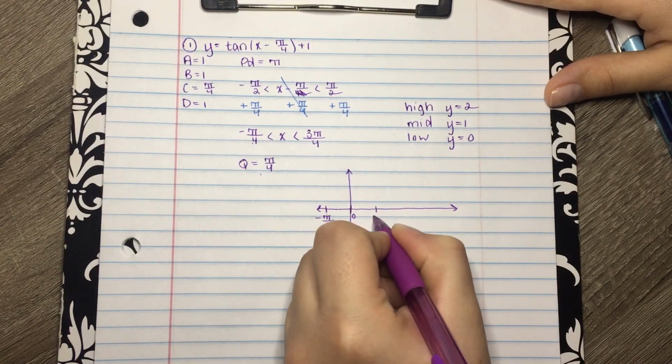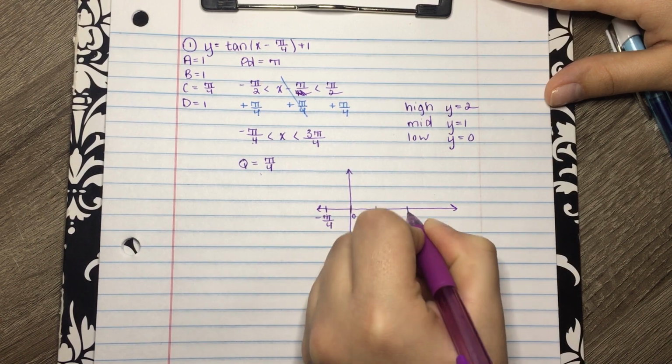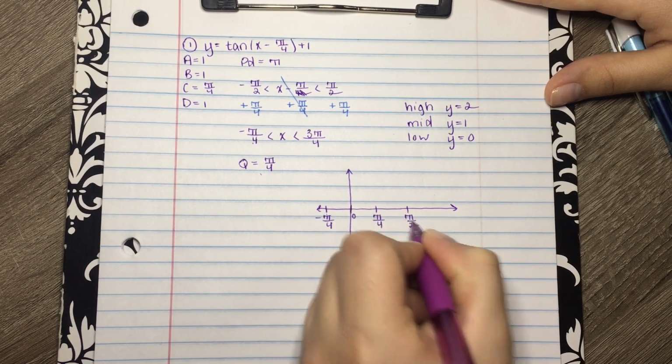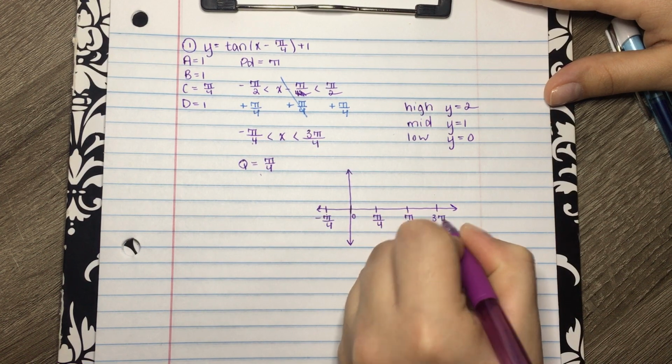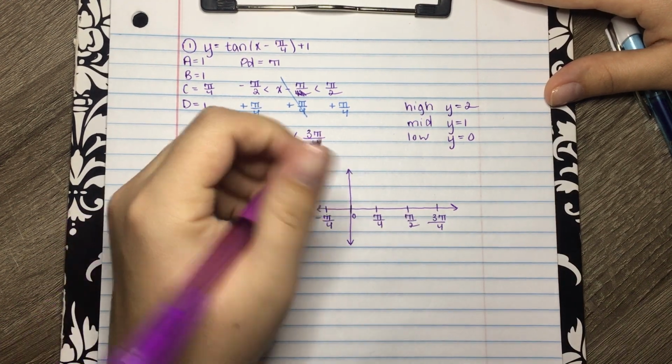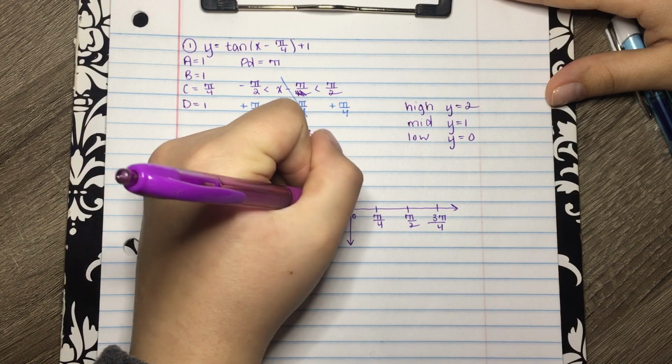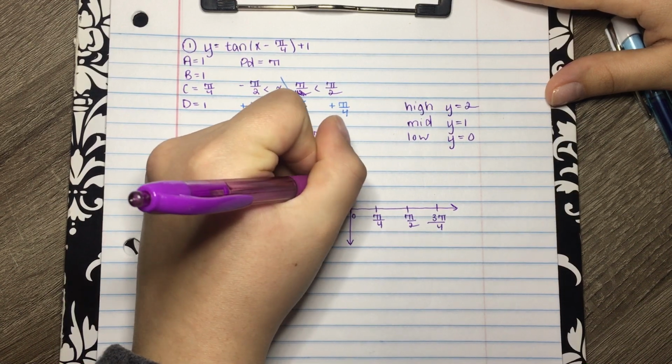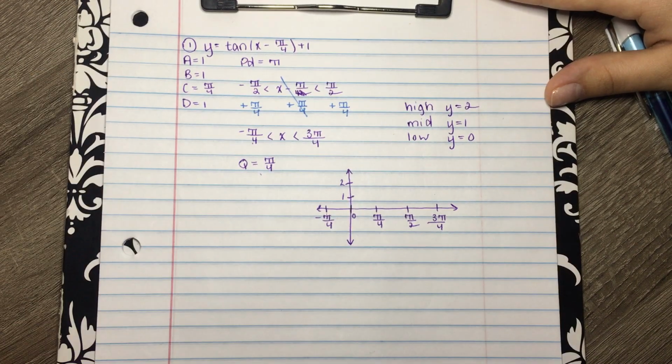All right, and then my next point is pi over 4, and I keep adding my quarters. I'm at pi over 2, and then we should end up at our last asymptote when we add, and we do. Now it's time to put in our low line, our mid, and our high. So I'll put in 2 and I'll put in 1.